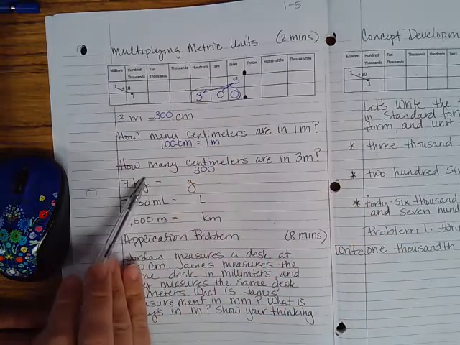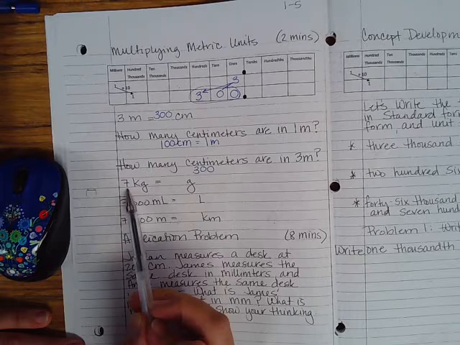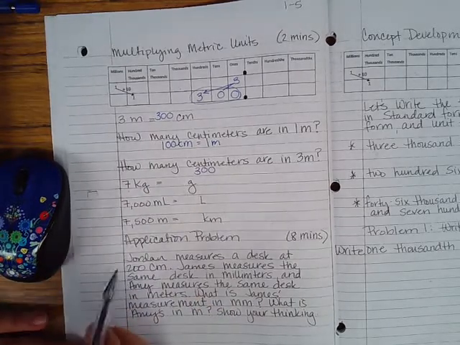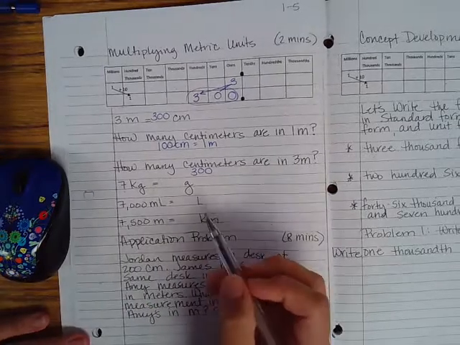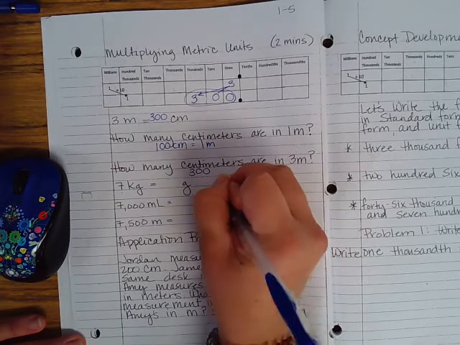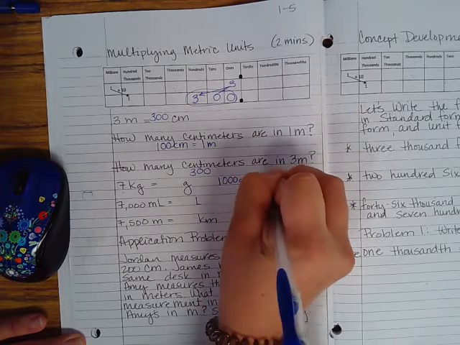All right. I'm going to see if you guys can remember these from yesterday. If you have 7 kilograms, how many grams is that? Do y'all remember how many grams are in 1 kilogram? 1,000 grams equals 1 kilogram.